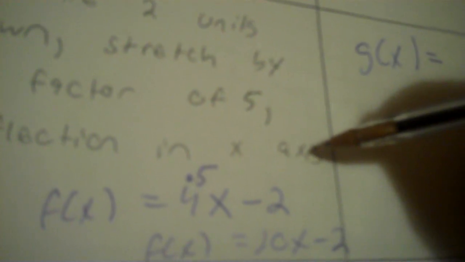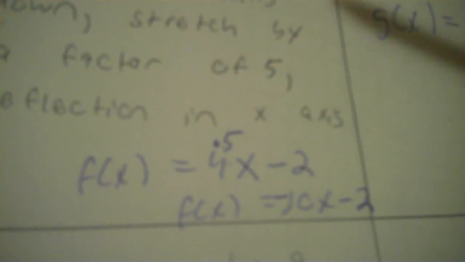Then make it reflect in the x-axis, so you just change the x to negative. Okay? So you minus 2, take your x coefficient times 5, 20x. Reflection in the x-axis means I just change the x to the opposite. So g of x equals negative 20x minus 2.